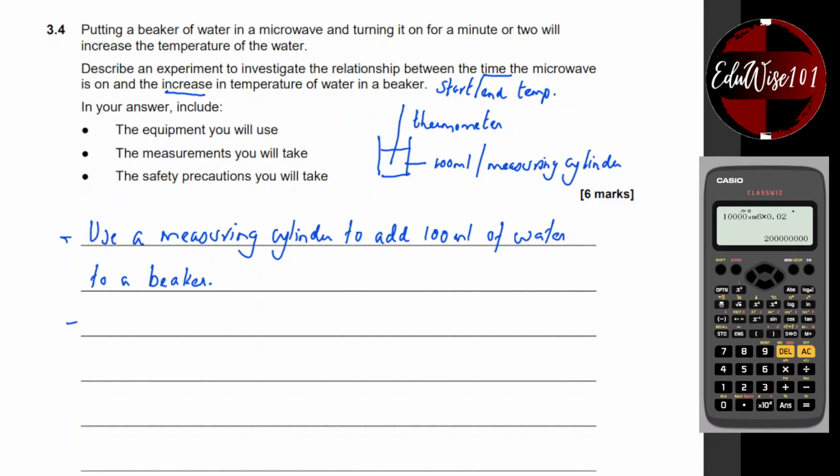Next, use a thermometer to measure the starting temperature.